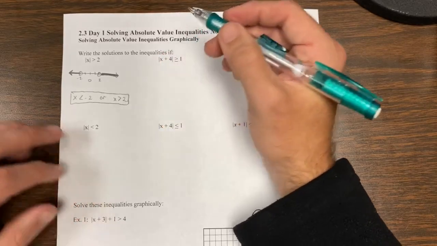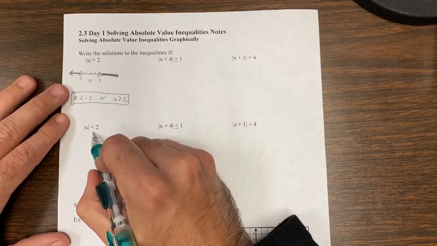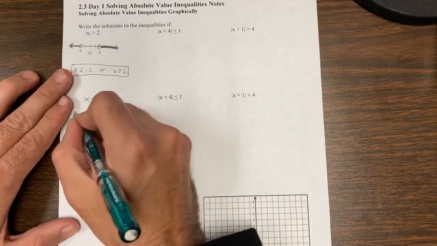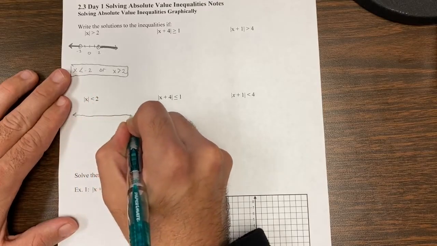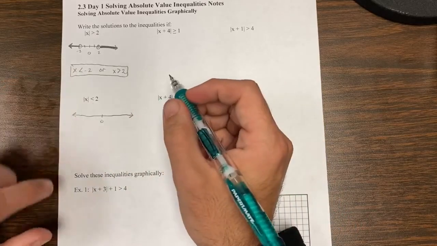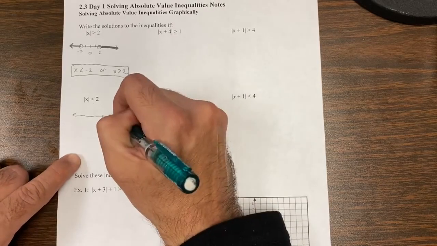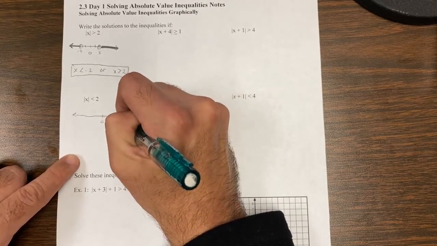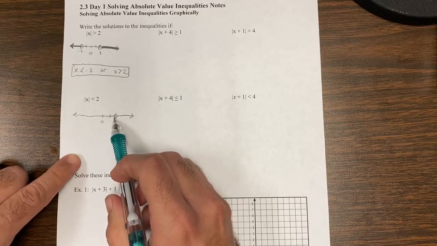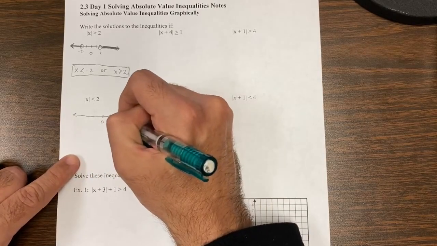All right, so what about the next one? Well, notice in this one we have the less than sign. So we have the absolute value of x is less than 2 units. So again, I'm going to draw a number line. And on this number line, I'll put 0 there since we're relating to 0. Units from 0. So if I'm going to be less than 2 units, but it's strictly less than, so open dot, I have to be closer than 2 to 0, so I'm going to shade to the left.